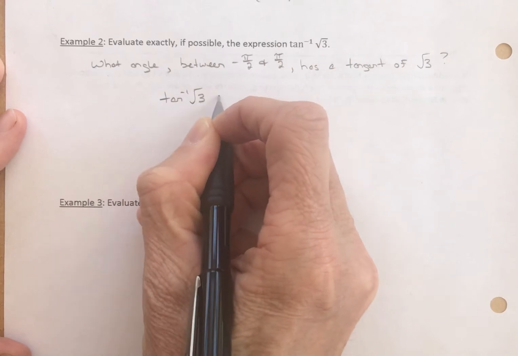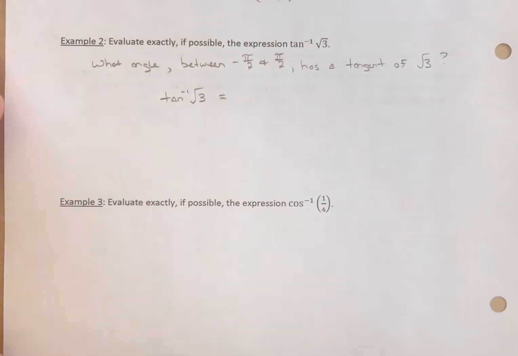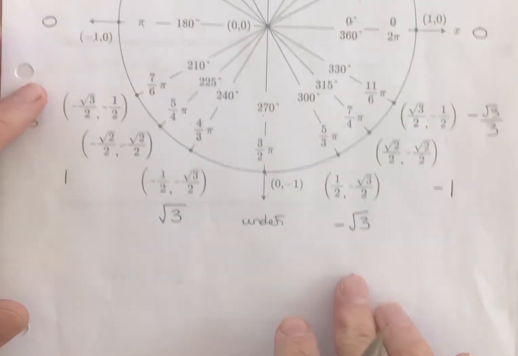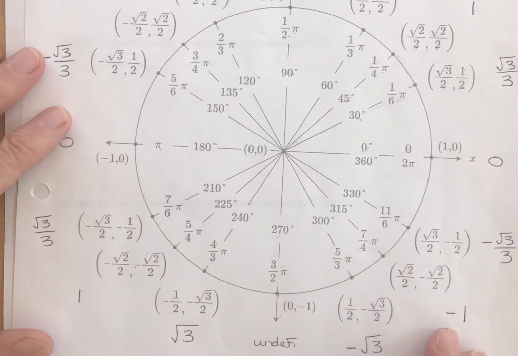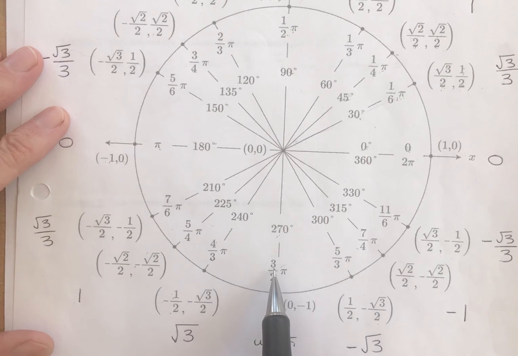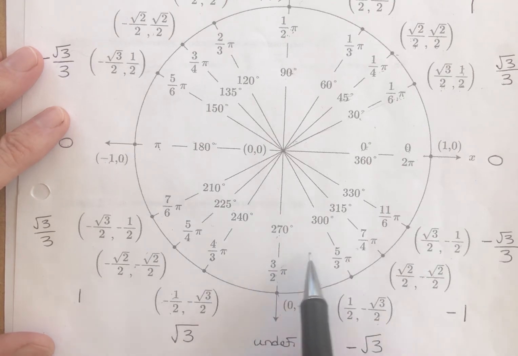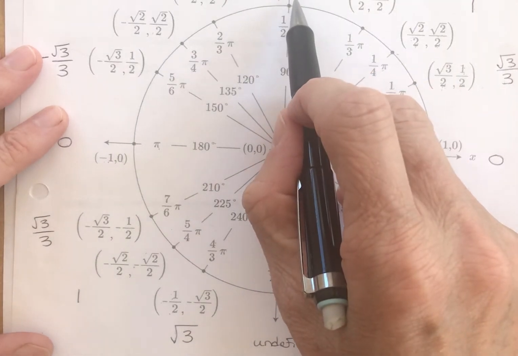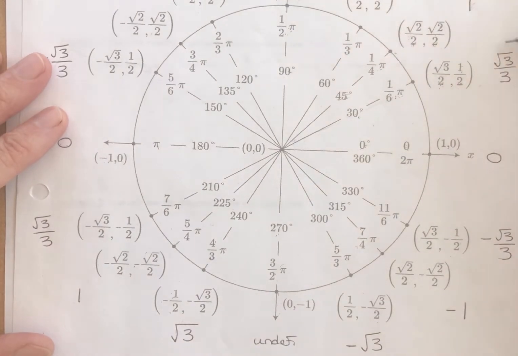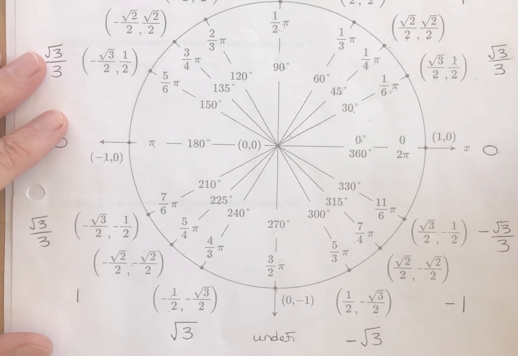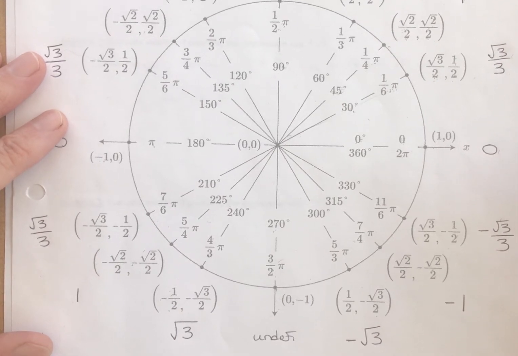Okay, so here's the question. Let's look at our unit circle. Okay, again, the inverse tangent is defined from negative pi over 2 to pi over 2. And you'll recall, I think I did this earlier, I put the tangents on the outside of mine, I wrote them in, and I would like to have the tangent be positive root 3.